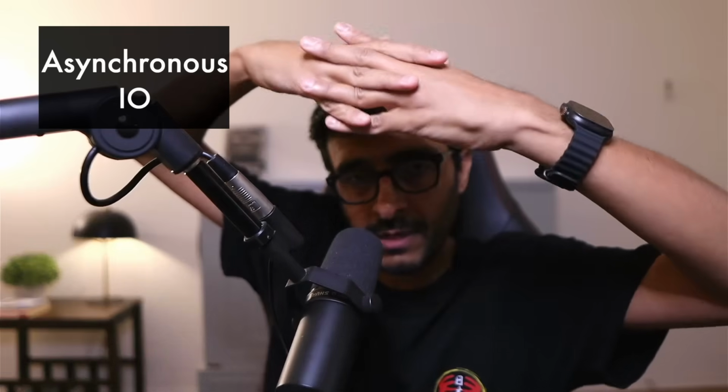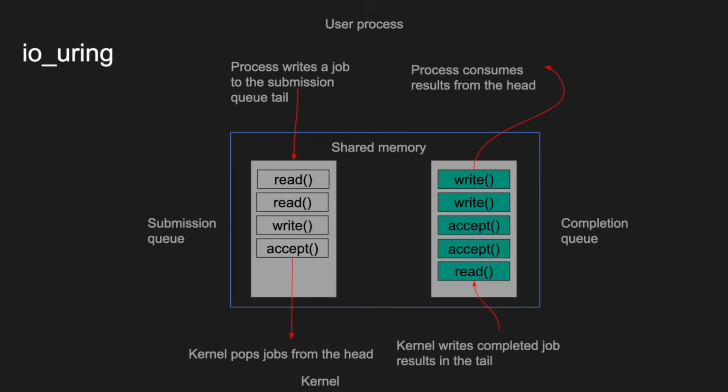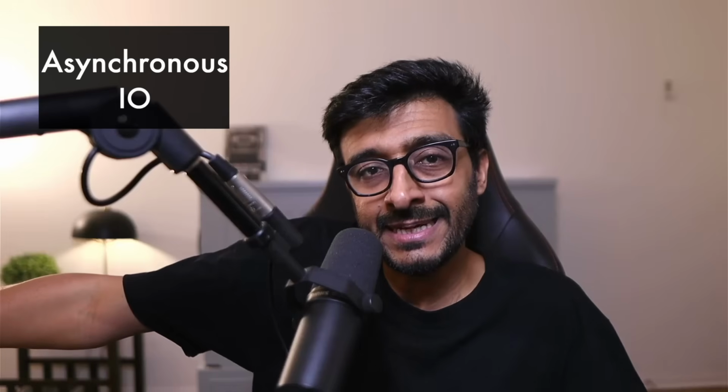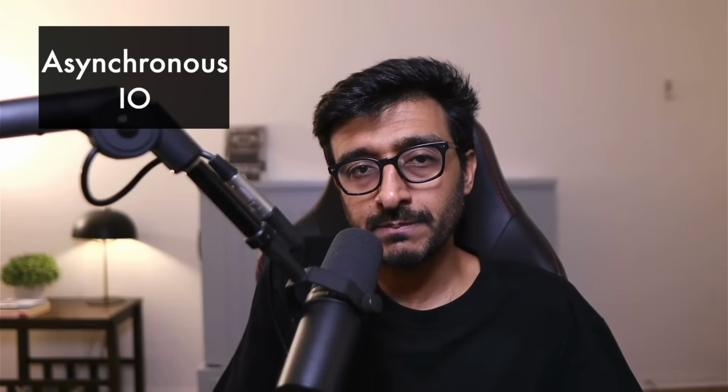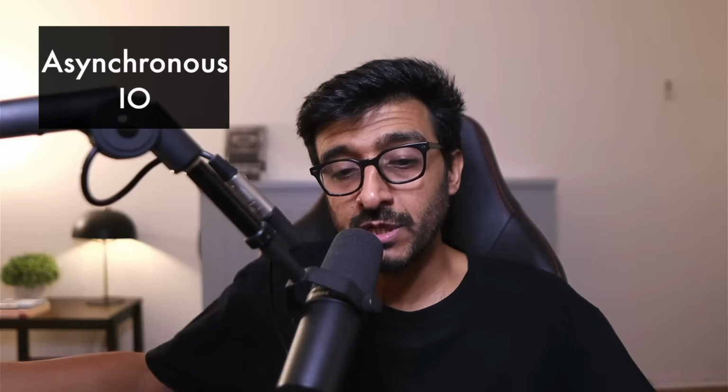It's called io_uring, which is a shared memory between the kernel and the user space, where the user can submit a job and the kernel can pick that job, actually do the read, and then write back the results into the shared memory space, and then the user can check if the result is ready. So it's a pure asynchronous model.